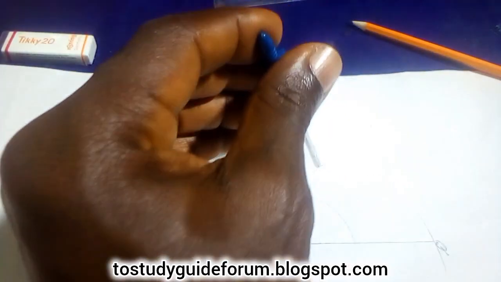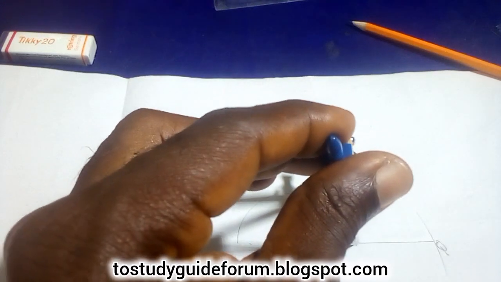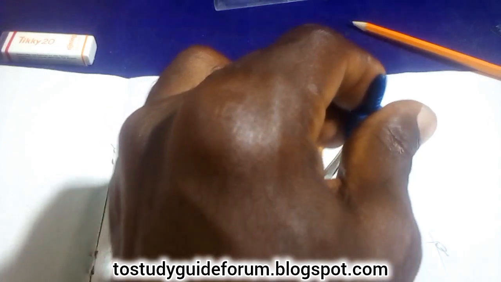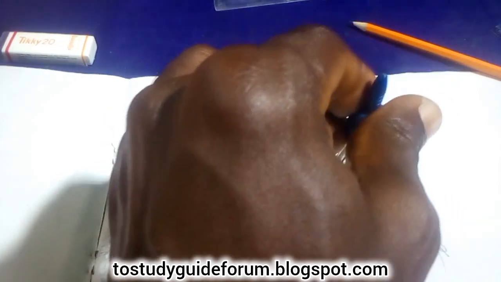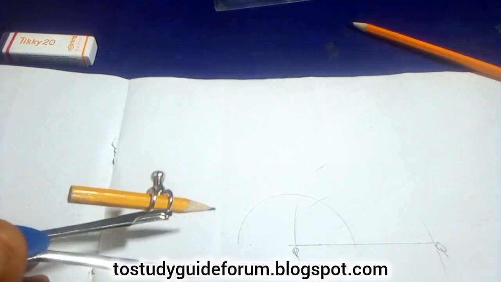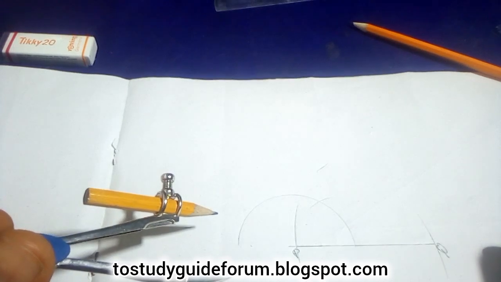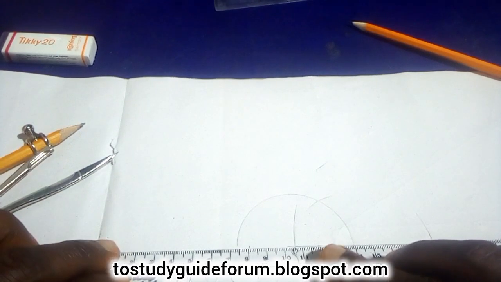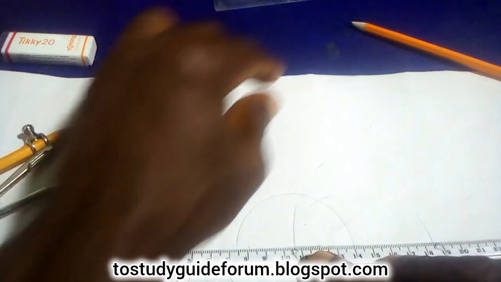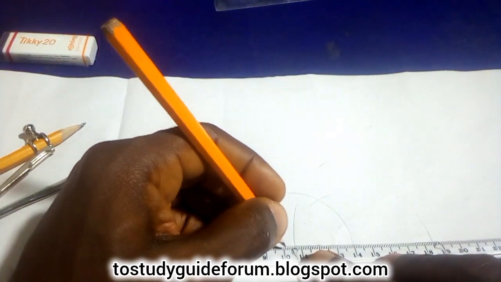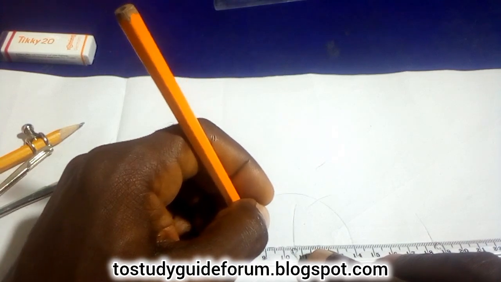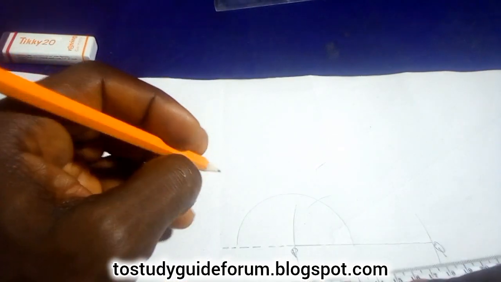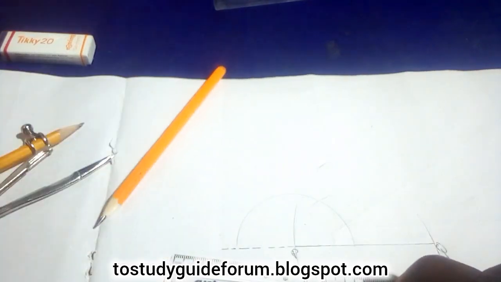Now, the truth is that from here to here, you get 60 degrees. But this is not what we want. We're looking for 120. And we know again, if in this place we can form an extension here, then we'll be able to use this point.